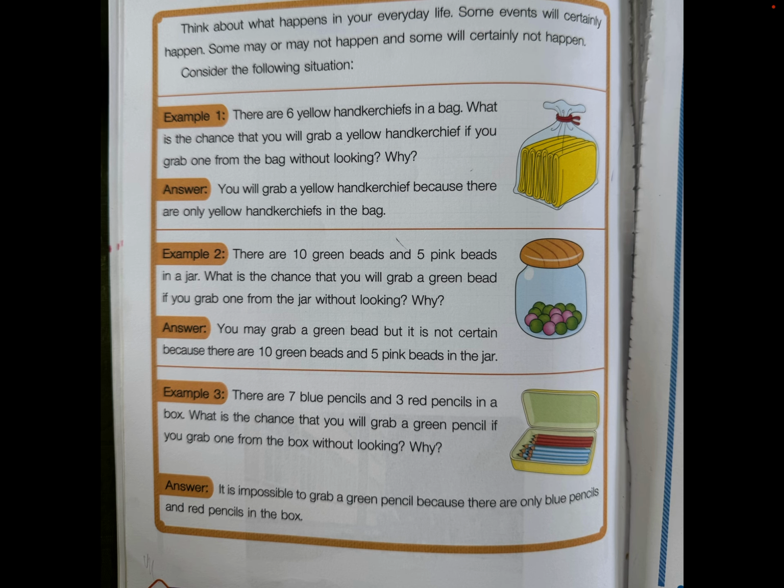And the answer, you will grab a yellow handkerchief because there are only yellow handkerchiefs in the bag. Okay, so that's the only thing you can do. If there are only yellow in the bag, you can only grab yellow. That's your answer. Look at the second example.